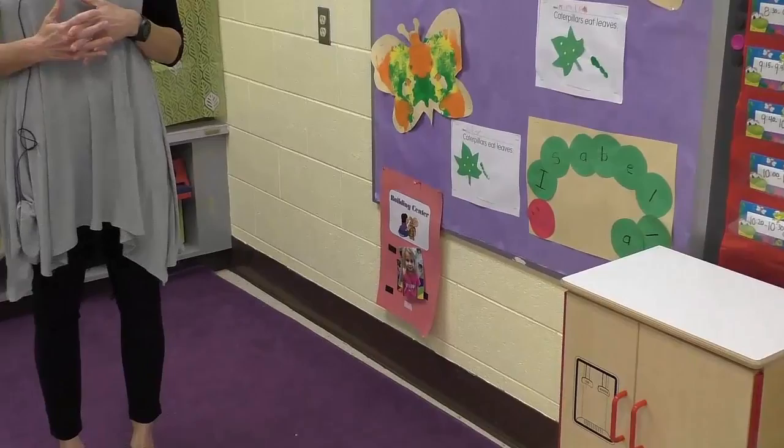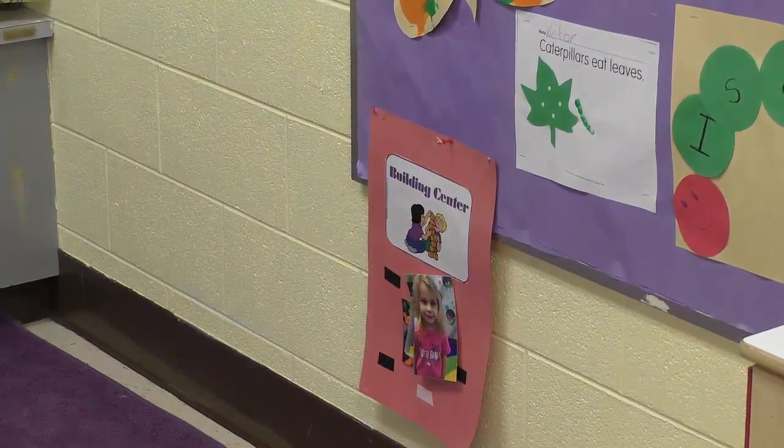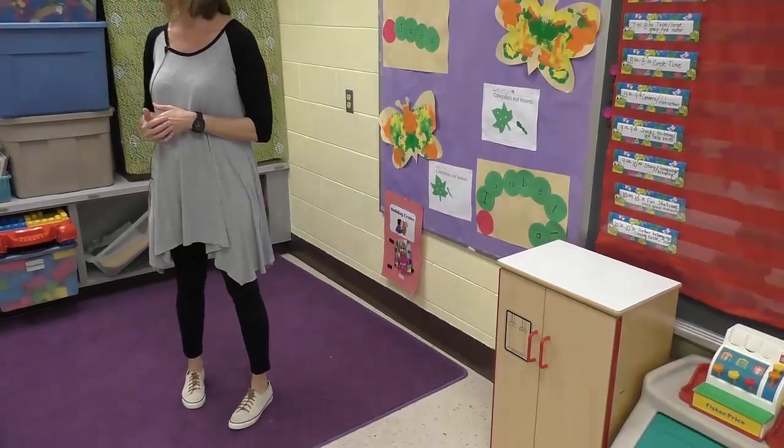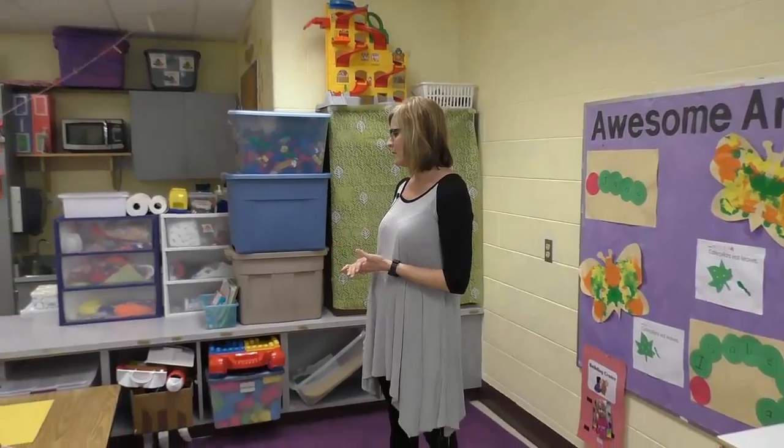Kind of helps them know where to stay and where their boundaries are, and it also is good for helping them to make choices. And you'll notice that some of the toys are put up high and some are down low. We do that so that we can give the children opportunities to ask or request for items that they want.